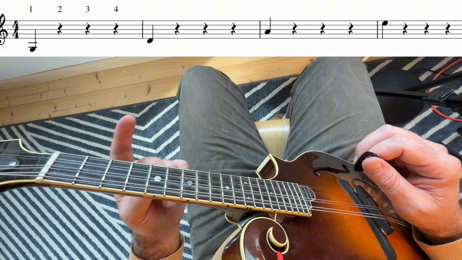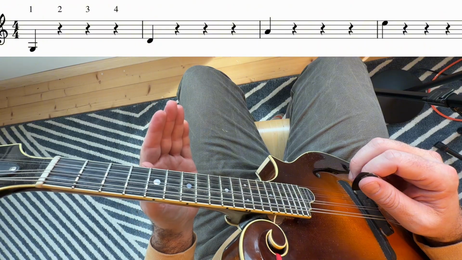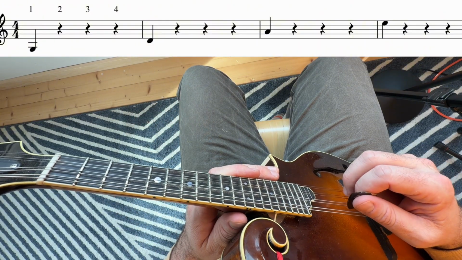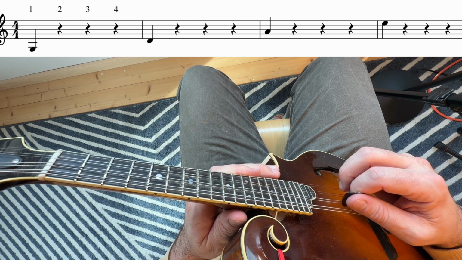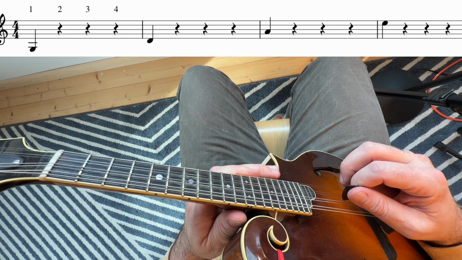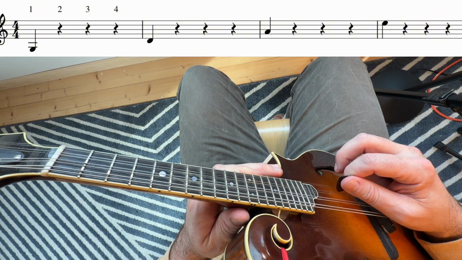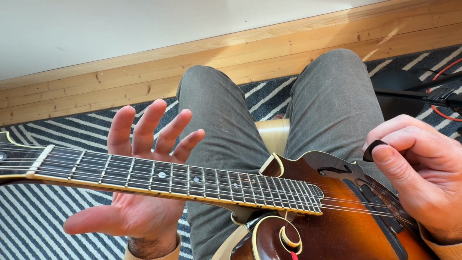So if you were to read that music, if that was music in front of you, and you had a kickoff that went 1, 2, 3, 4, and then started playing, it would sound like this. 1, 2, 3, 4. So those are some guiding notes.